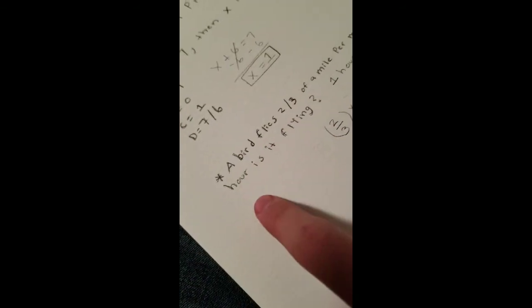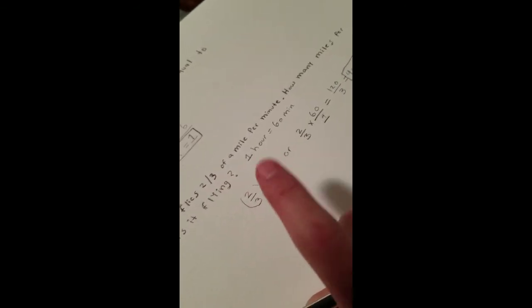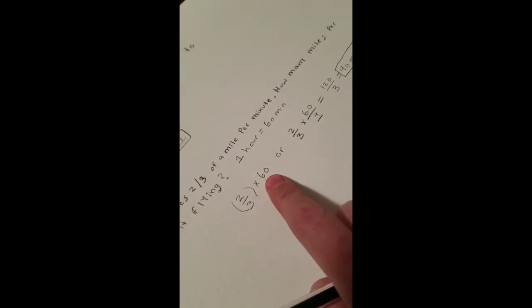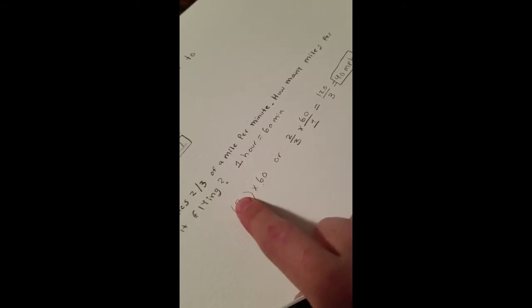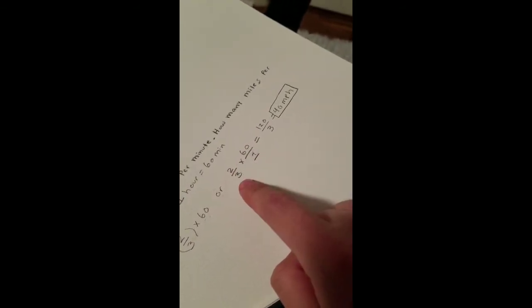So let's review this. A bird flies 2/3 of a mile per minute. How many miles per hour is it flying? Okay, so 2/3, we could write this as a ratio. 2/3 times 60, which would be 60 times 2, which is 120 divided by 3, which is 40 miles per hour. Or you could write it in simple terms: 2 divided by 3, which is 2/3 times 60 over 1, which is still practically the same thing.